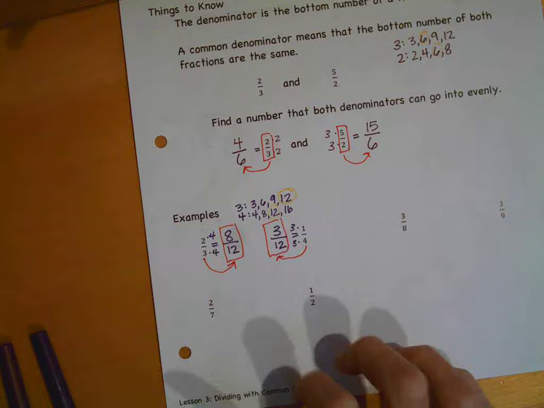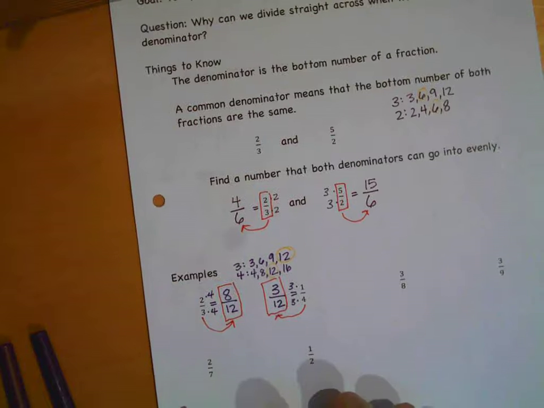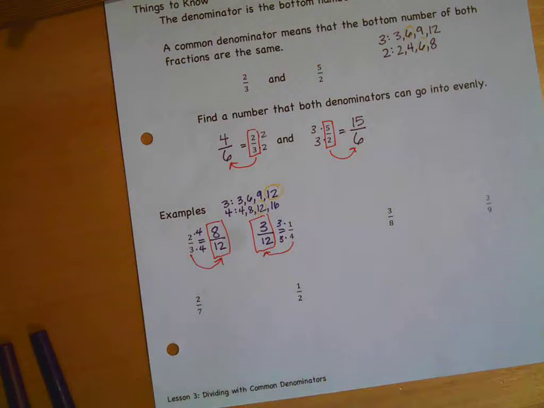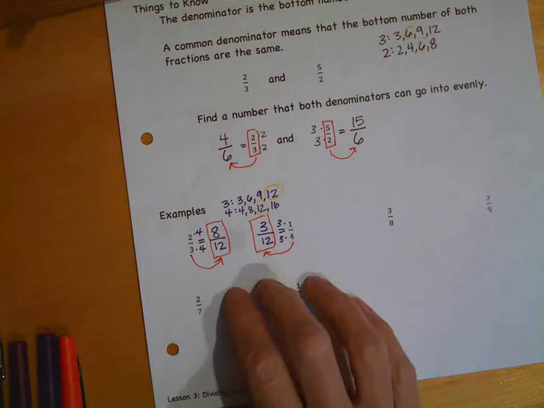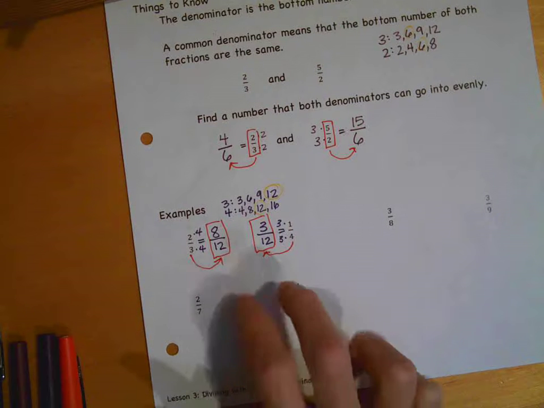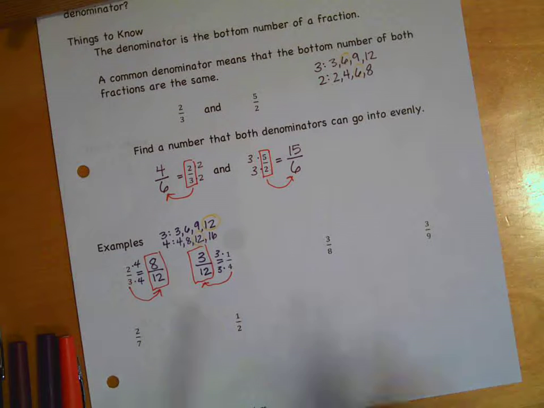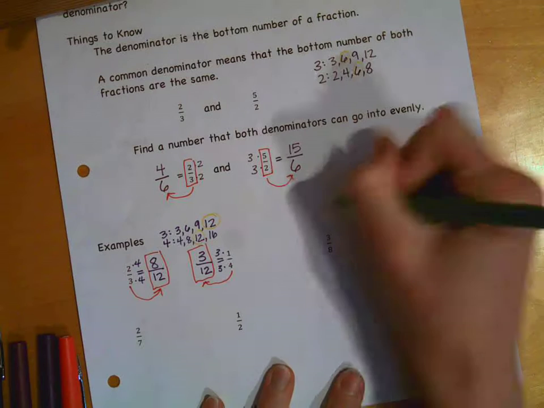Okay? So truly, in this whole part, what we're doing is just the first step of working with division of fractions. And so the number one step to remember is that you have to find a common denominator before you can do anything else. Okay, so now let's try this one.